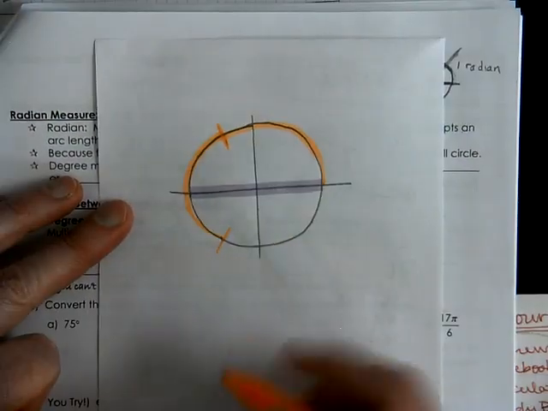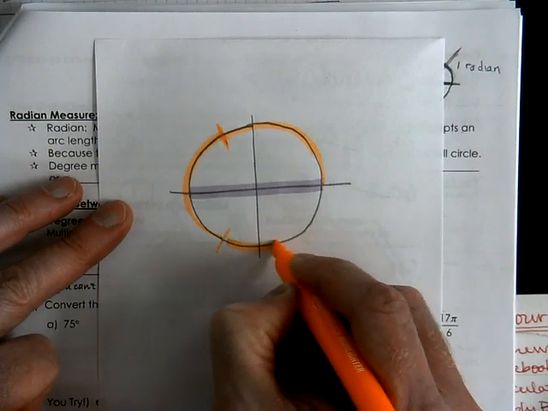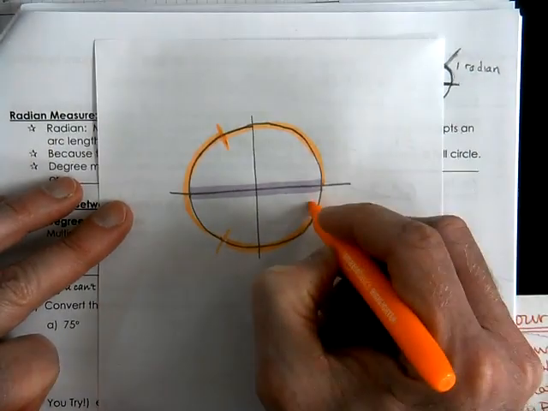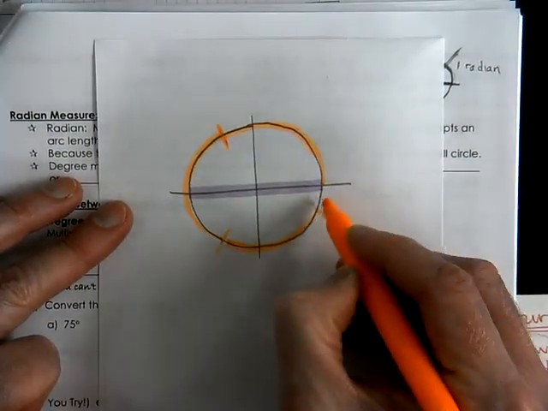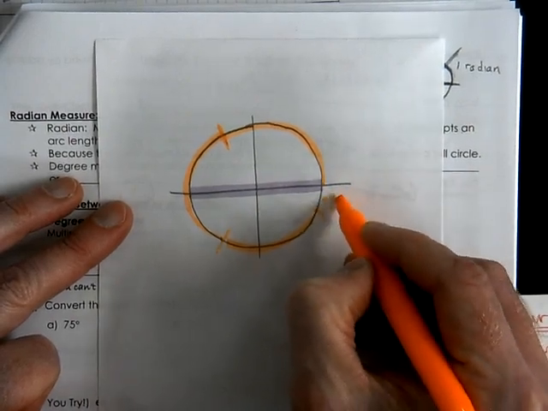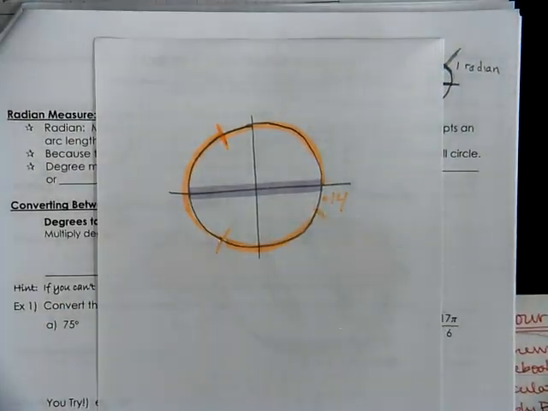That would be a 2nd diameter. That would be a 3rd diameter. And then we have like 14% left over here.